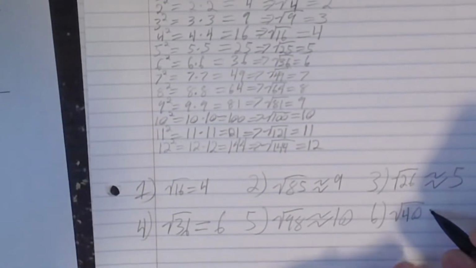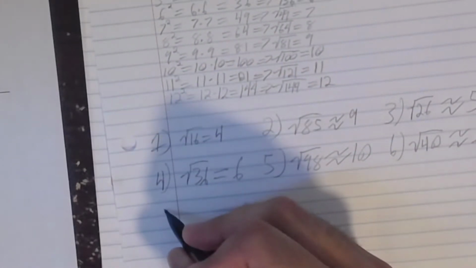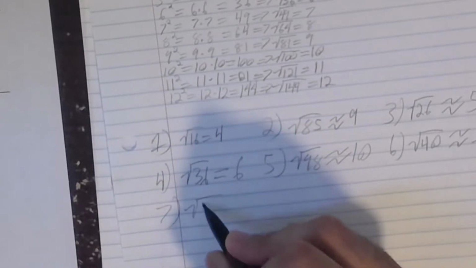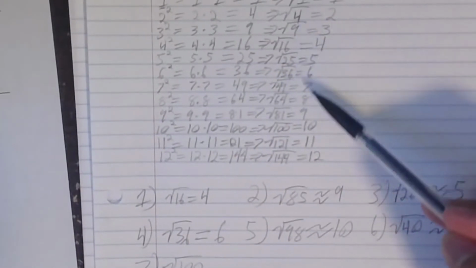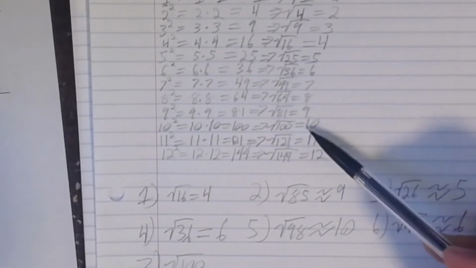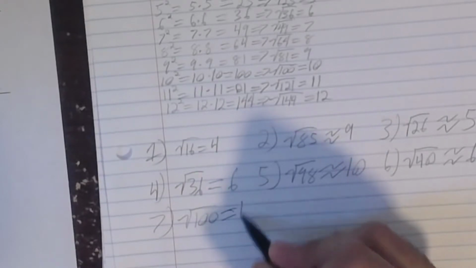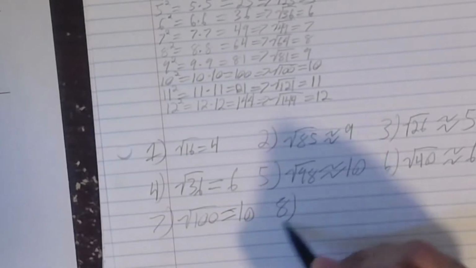So we approximate it to the square root of 36, which is 6. Now the next one, 7, square root of 100. We have exactly, square root of 100 is 10. So we use a direct equal sign.